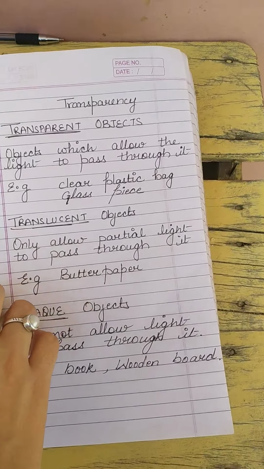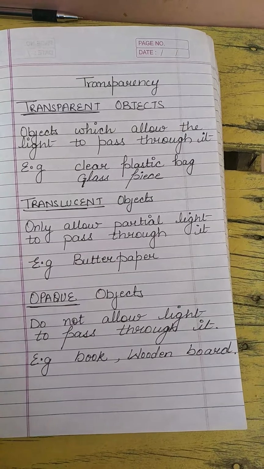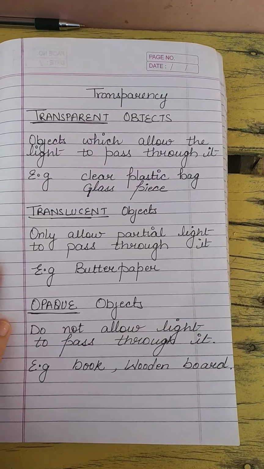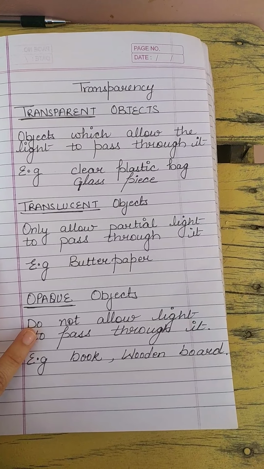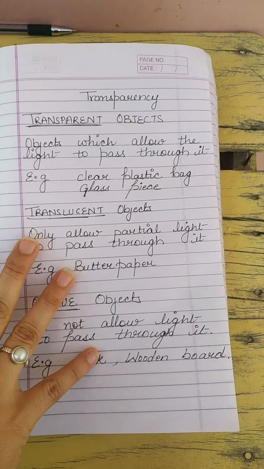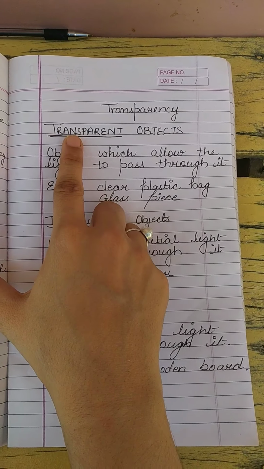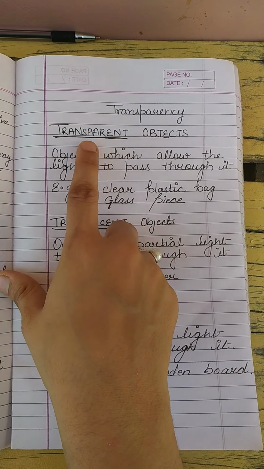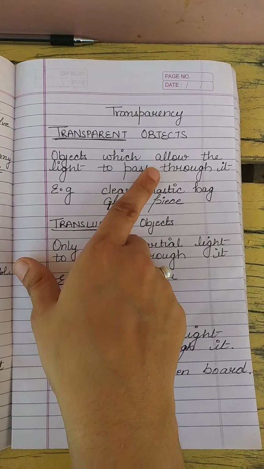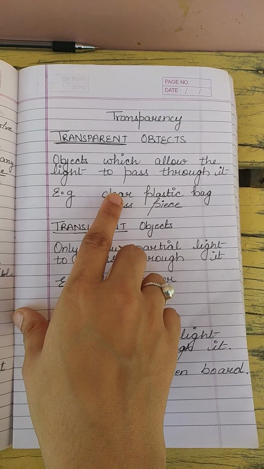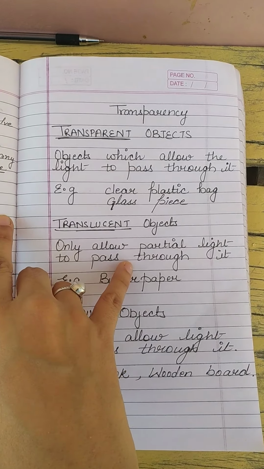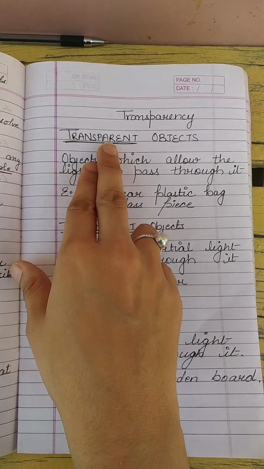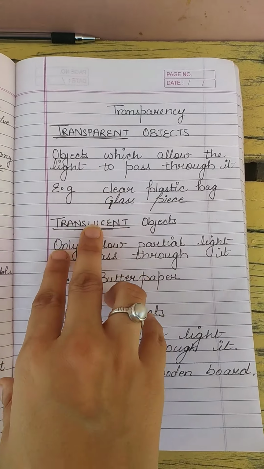And the next topic is transparency. Transparency means when the object allows the light to pass through it. Such kind of object is known as a transparent object. For example, a clear plastic bag, a glass piece.